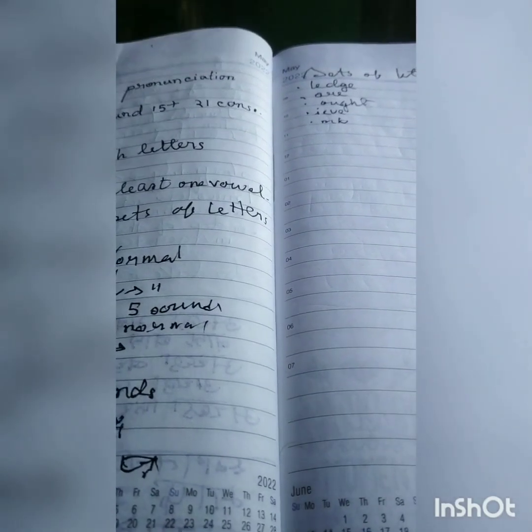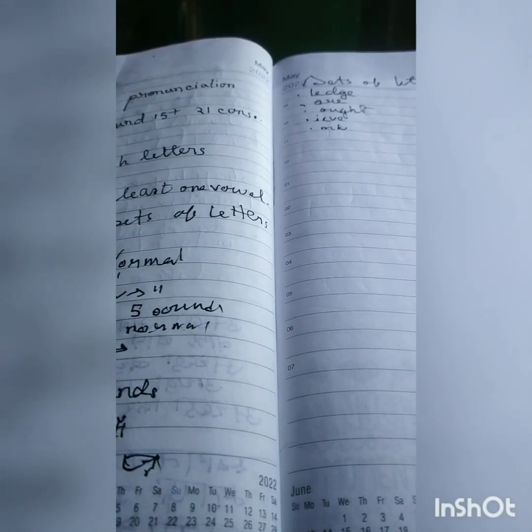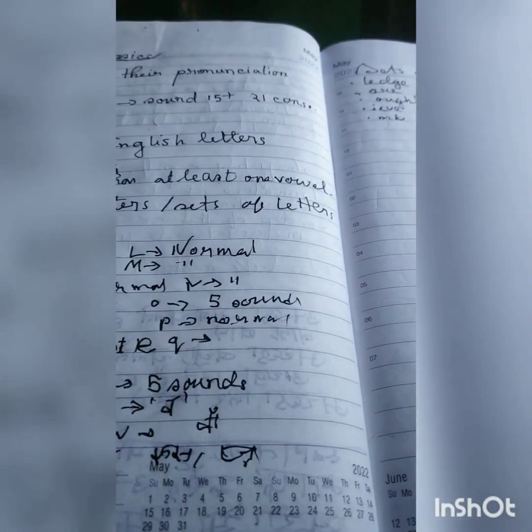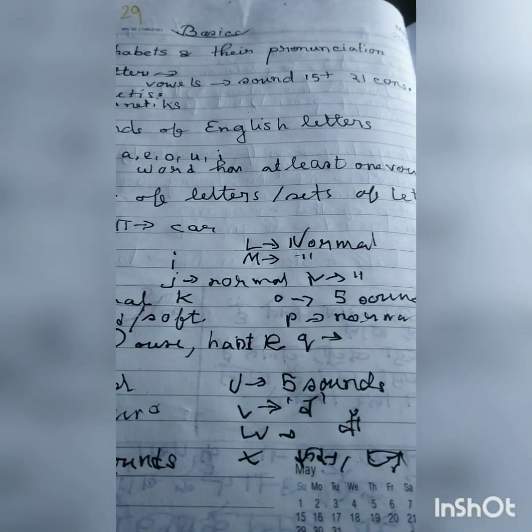These are the words we should pronounce. We should make them sound like that. Now we can come to the sets of letters. So, sets of letters, we can see A.